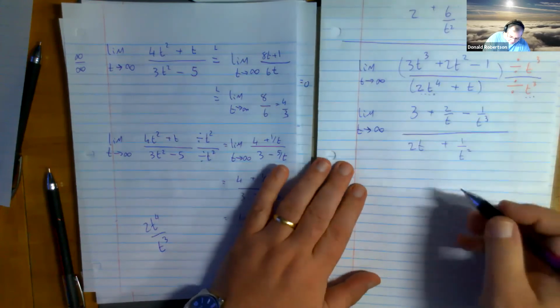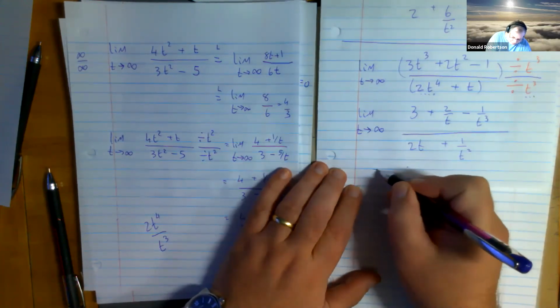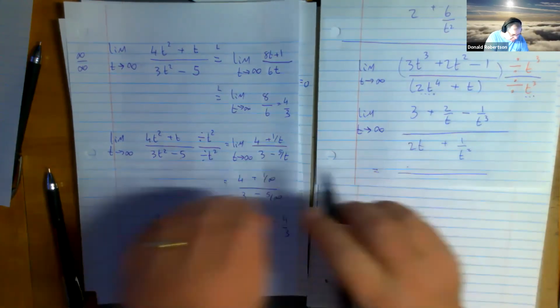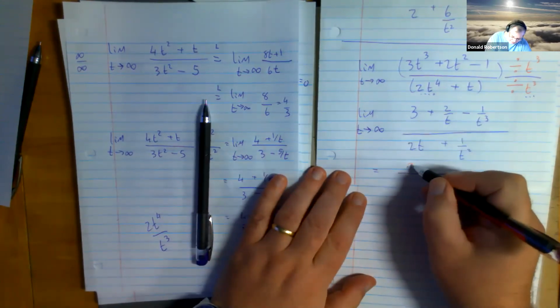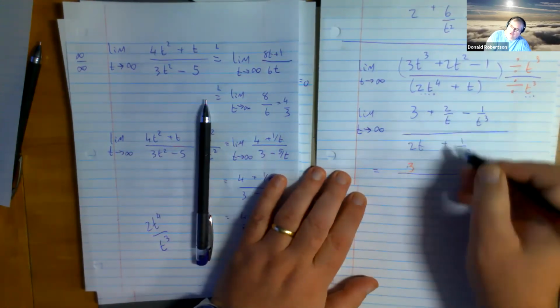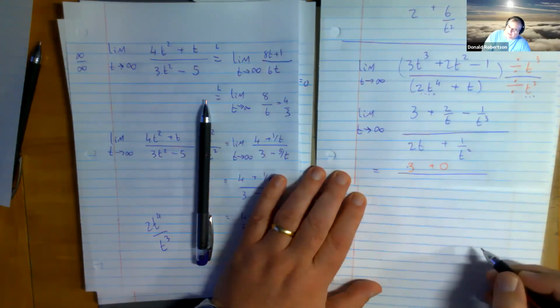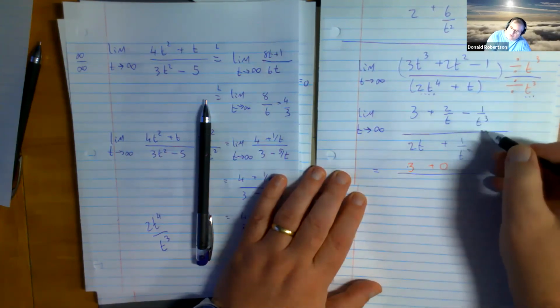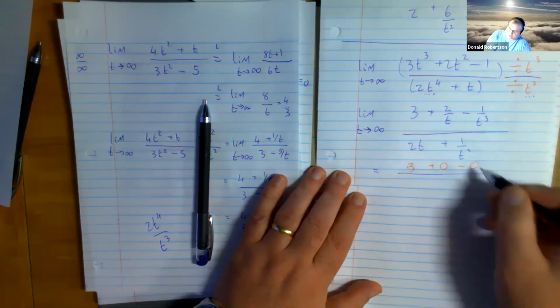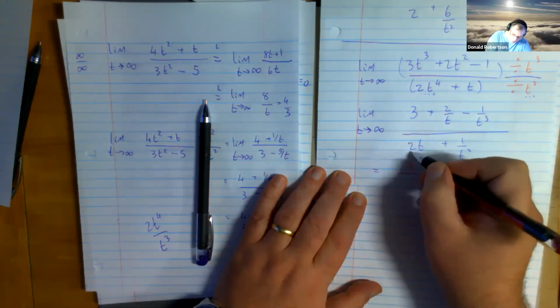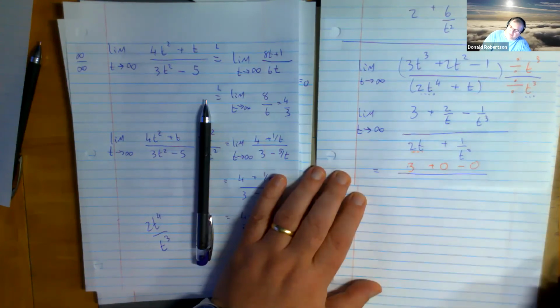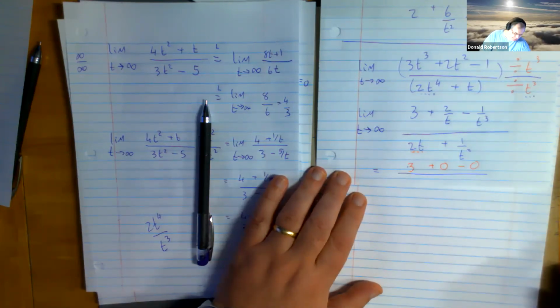I should probably put this line in. So it's going to equal, I'll make it red, 3. 2 over infinity. Won't 2 over infinity get you 0? Take away, won't 1 over infinity cubed just get you take away 0 as well? What will 2t get you if you make t infinite? What's 2 lots of infinity? Another way of saying that: infinity.